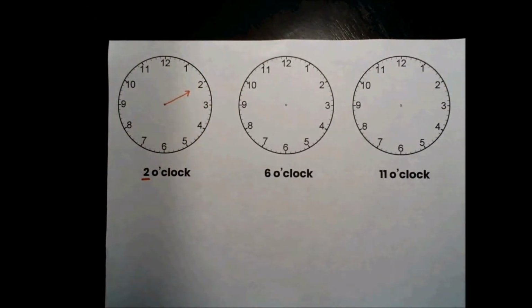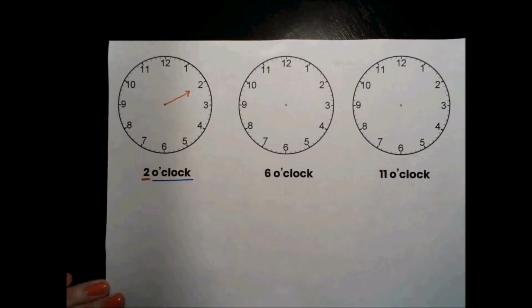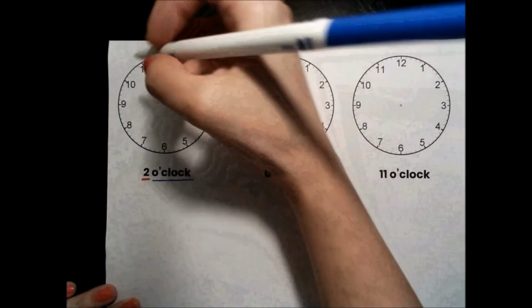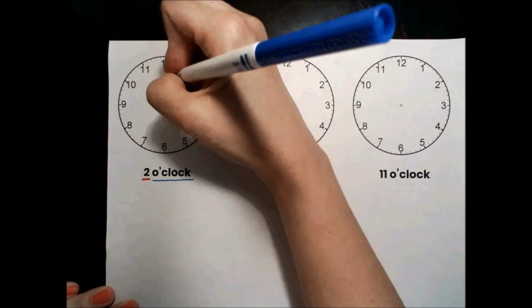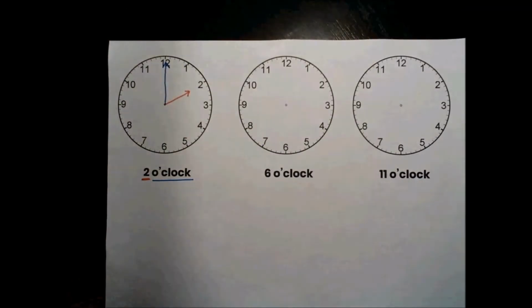O'clock means that there have been no minutes yet. No minutes. The hour is just beginning. So when we see o'clock, our minute hand points to the top. O'clock, minute hand to the top. And that minute hand is our longer hand. Let's look at the next clock.